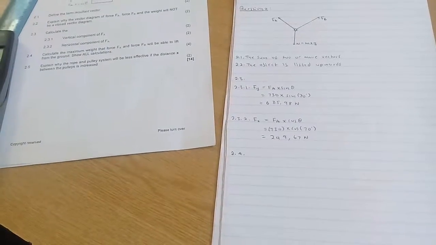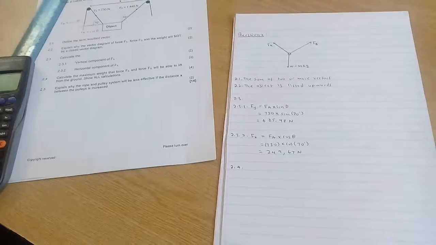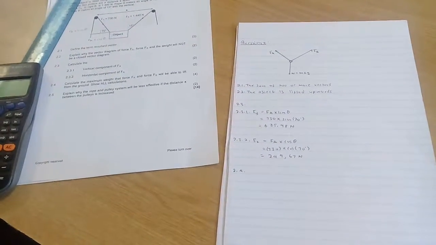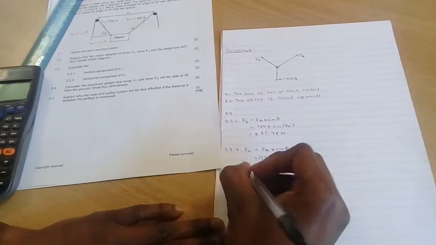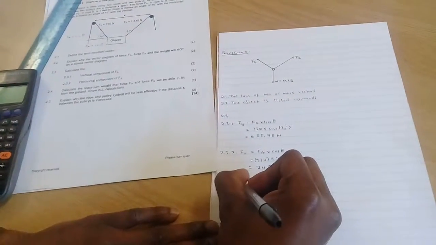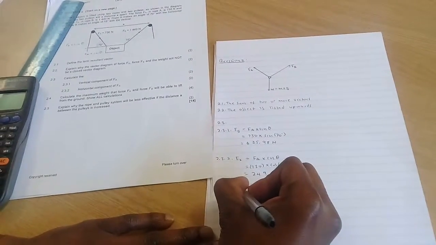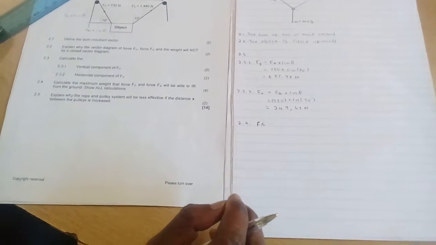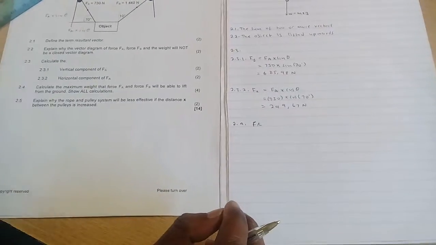In 2.4, they say calculate the maximum weight that force Fa and force Fb will be able to lift from the ground. Now guys, we are asked to calculate the maximum weight that force Fa and force Fb will be able to lift from the ground.